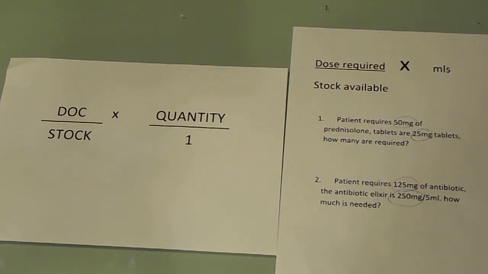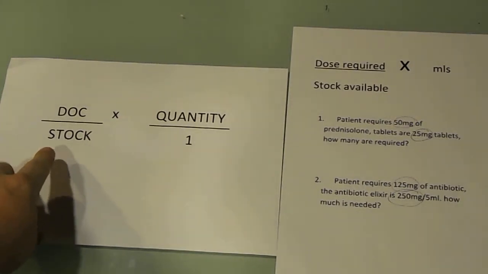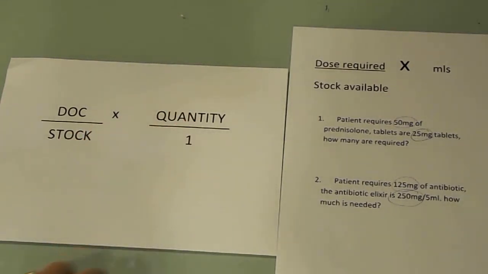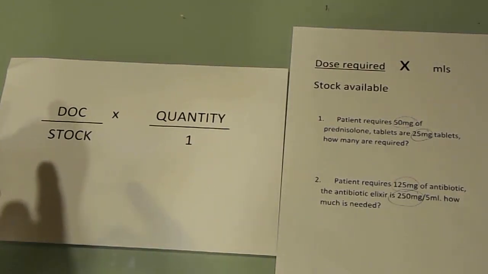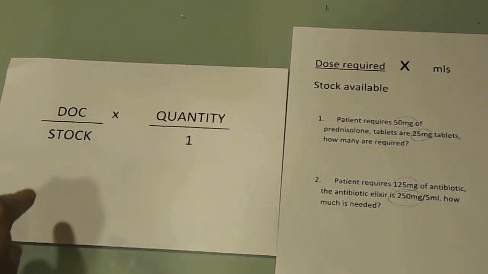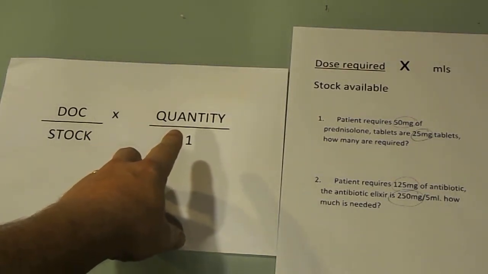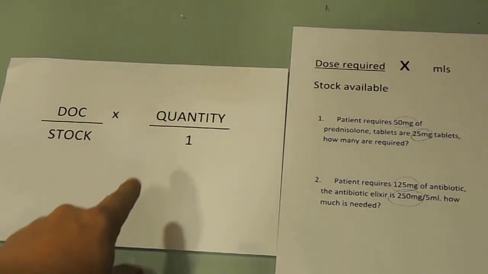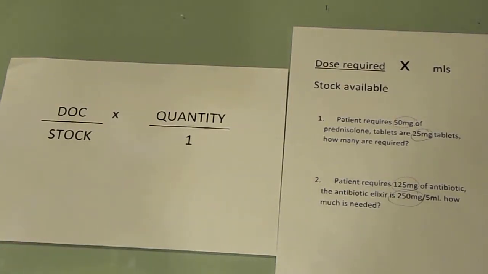There is a very simple equation used for drug calculation. The way I like to think of it is doc over stock times the quantity over 1. Doc, what the doctor has ordered; stock, what the actual medication comes in, and the quantity that is required over 1. Remembering that we need to make sure that the dose required and stock available are in the same unit of measurement, otherwise administration errors can occur.